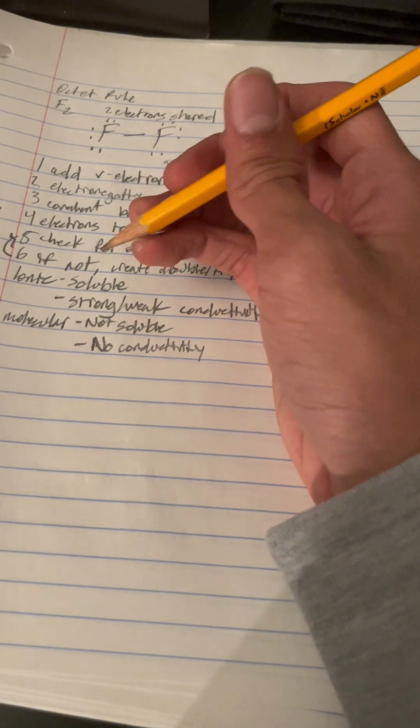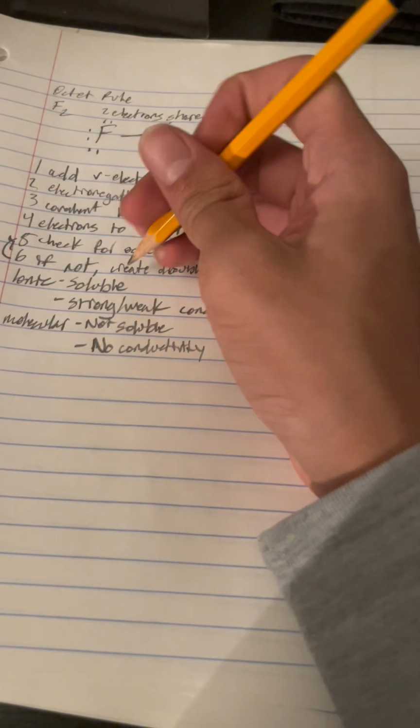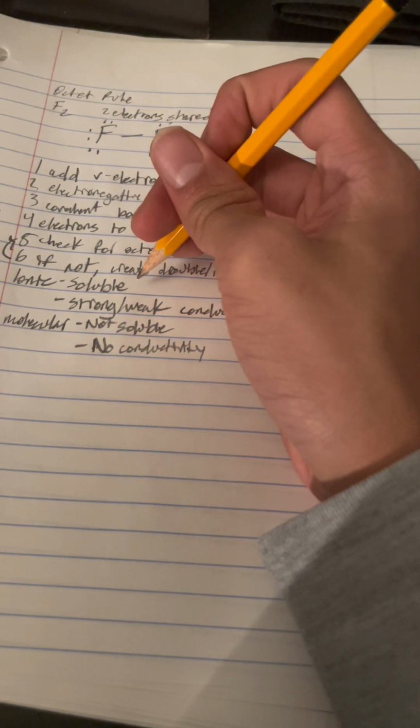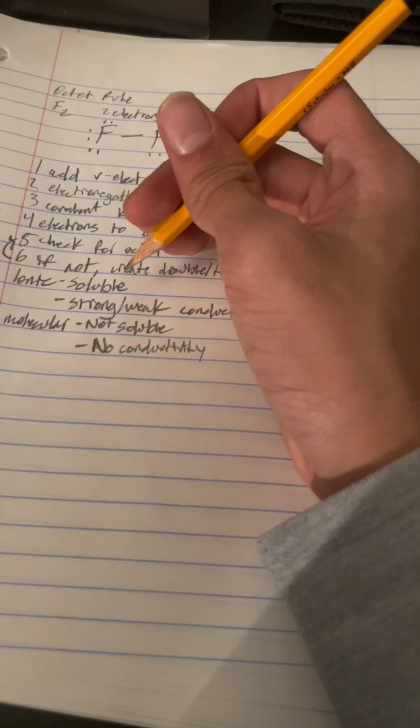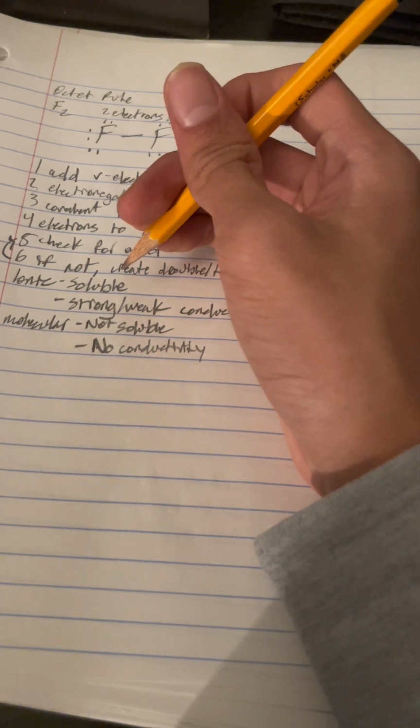Just to recap, ionic is metal and non-metal, and molecular is completely non-metals.